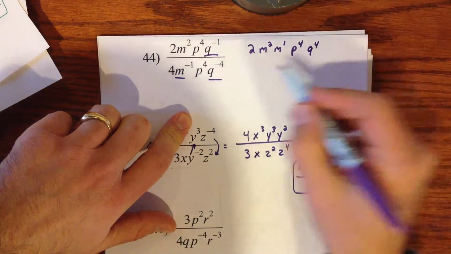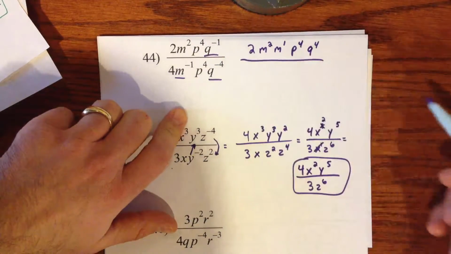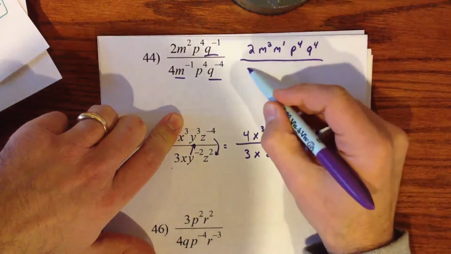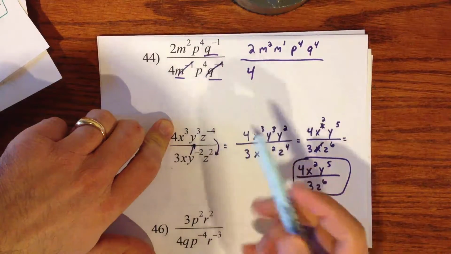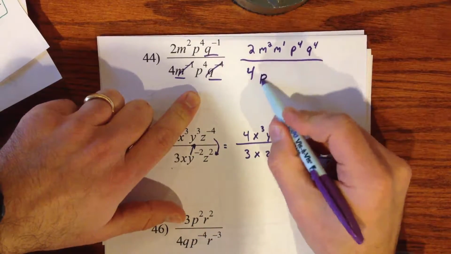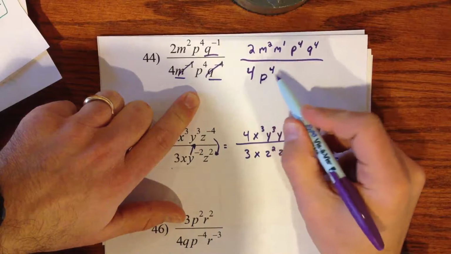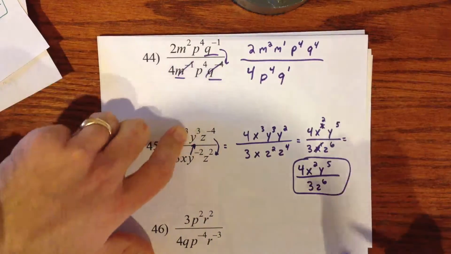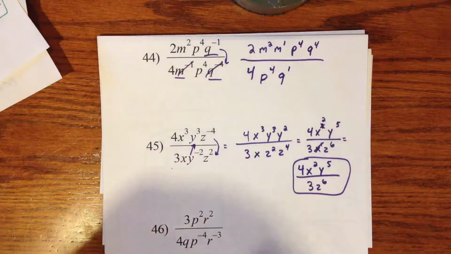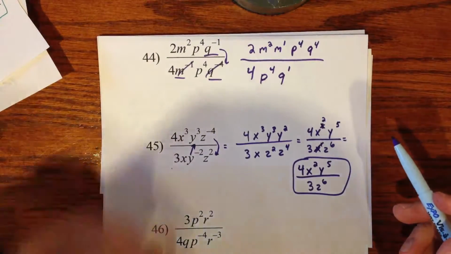The q to the fourth comes up, and the q to the first goes down. So I move those two. So I have a p to the fourth, and I got to move this one down. That's q to the first. So it's just shuffling the different parts.